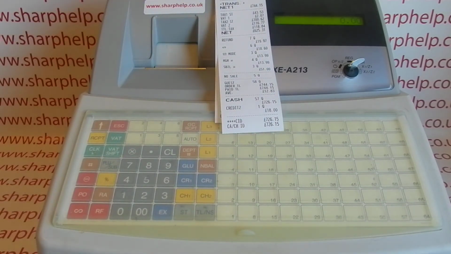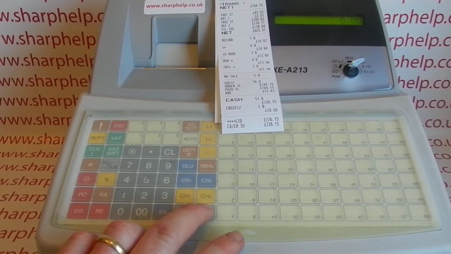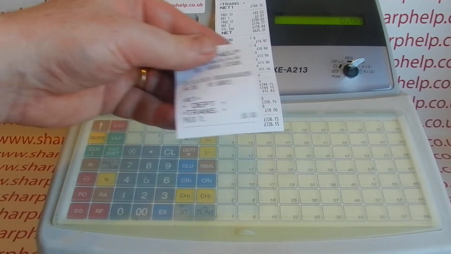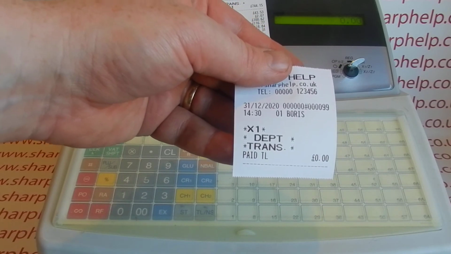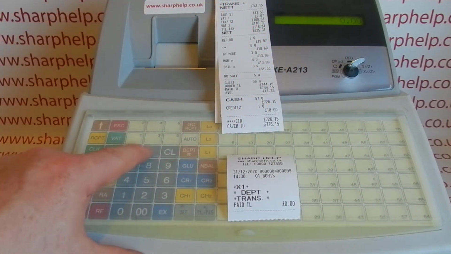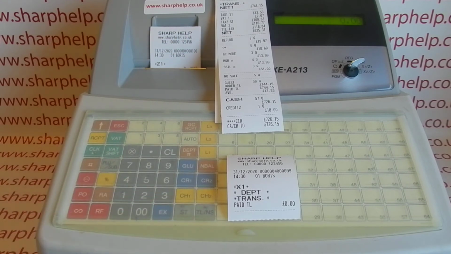The Z resets the Z1 file, so if we now run another Z1 report, or even an X report actually, there'll be no data on there because the data's been reset. So you can just quickly see that I've done an X report and there's no data on there because I've done a Z, which has reset the file. And just to prove the point again, my Z report just shows the GTs because I haven't done any sales since the last Z report.